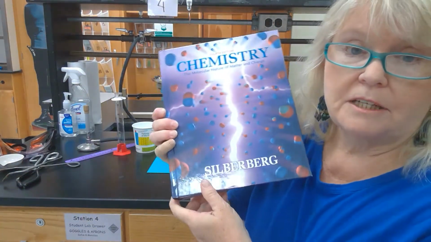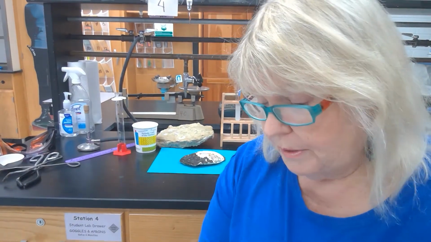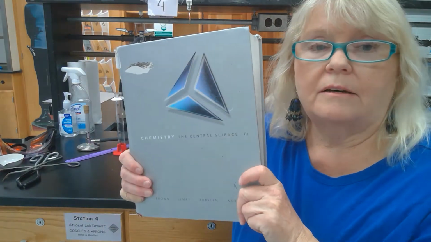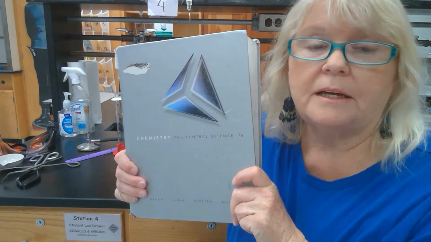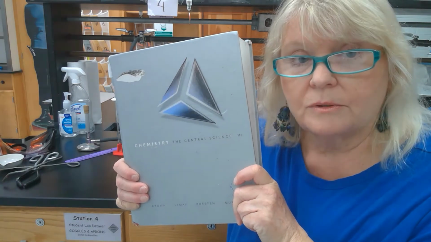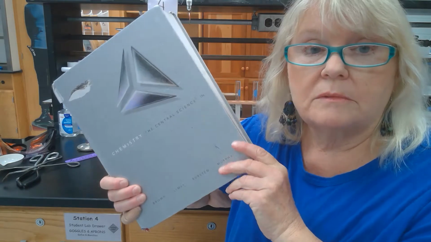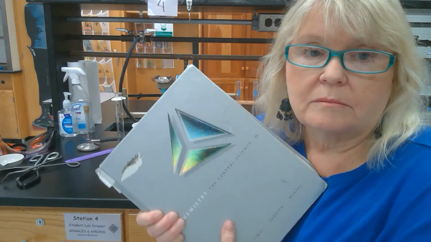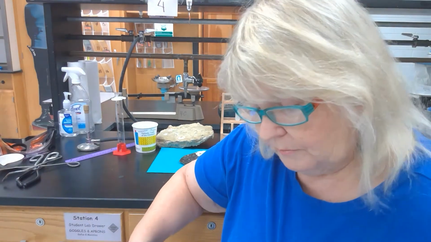There's lots of different types. However, when I post questions out of this book, I will use this one. We have an online PDF, and so I will be posting every chapter in my Google Classroom so that you can either print it or read it and have your questions available in your work.